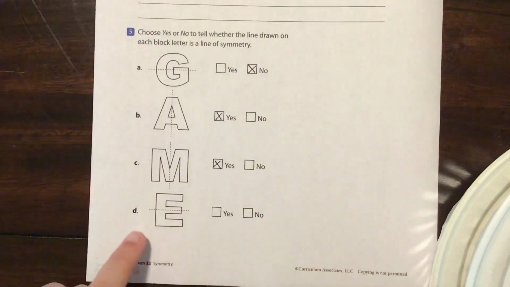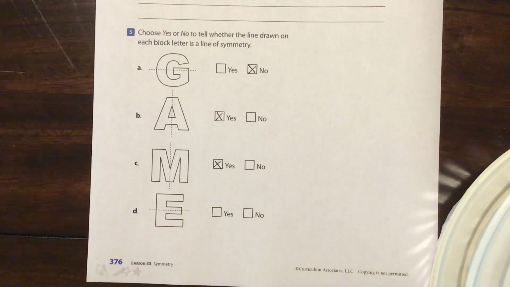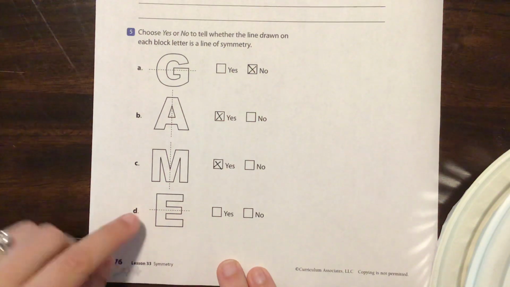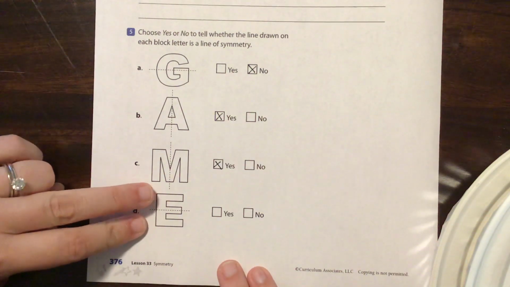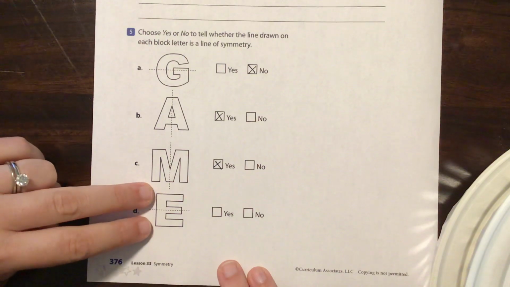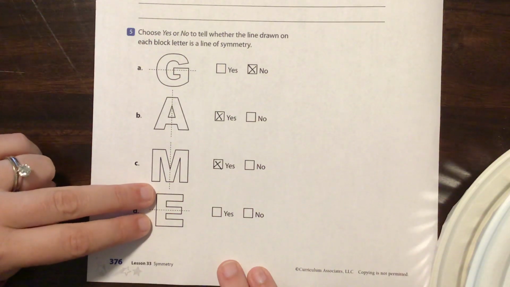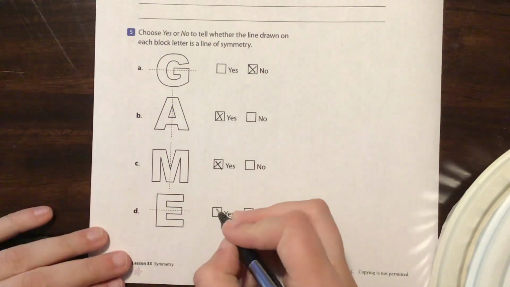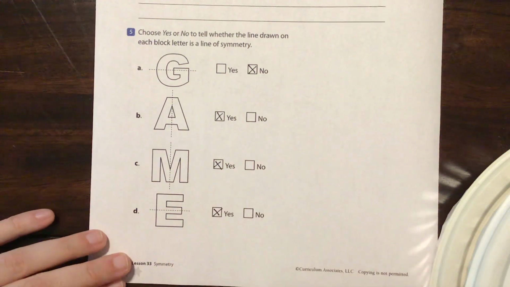And lastly, for the letter D, we look at the letter E, and the line of symmetry goes across this letter E. So look at the top and bottom. If these two parts are identical or the same, that's a line of symmetry. And they are the same, so the answer here would be yes.